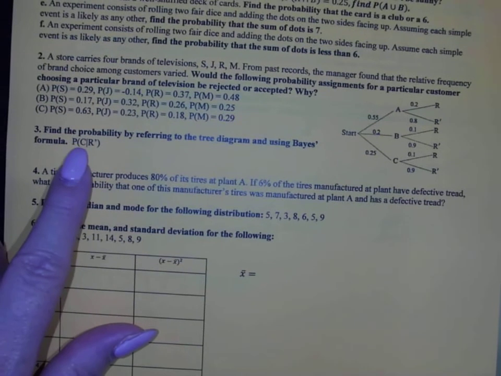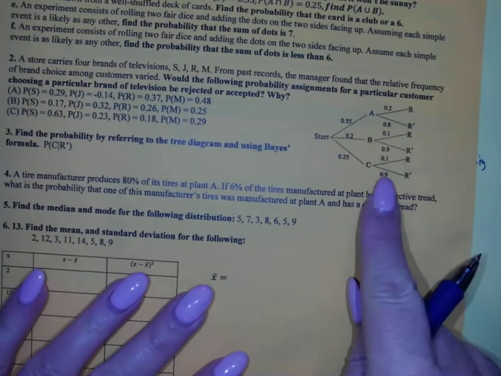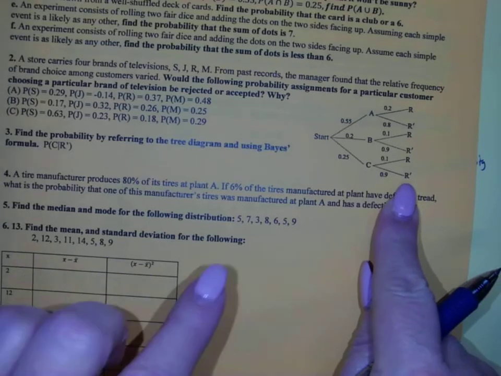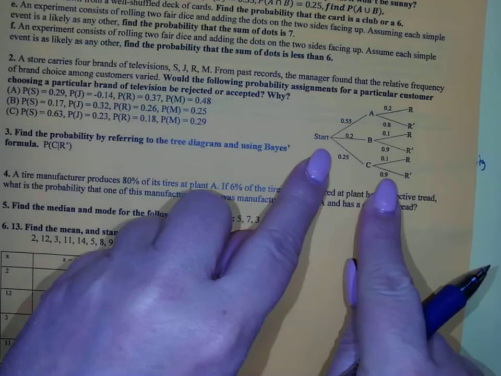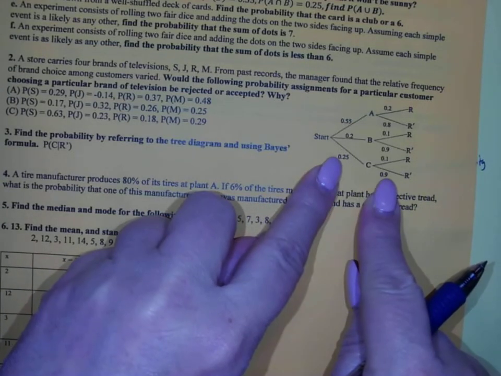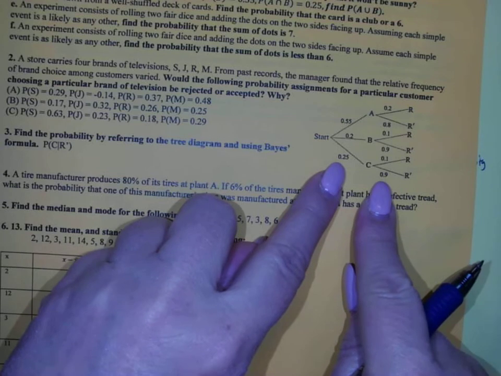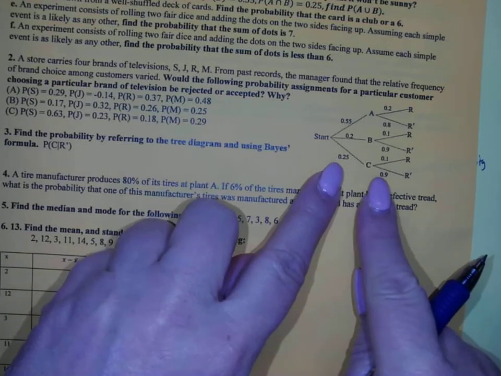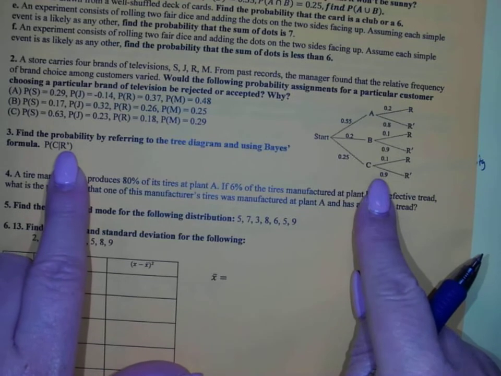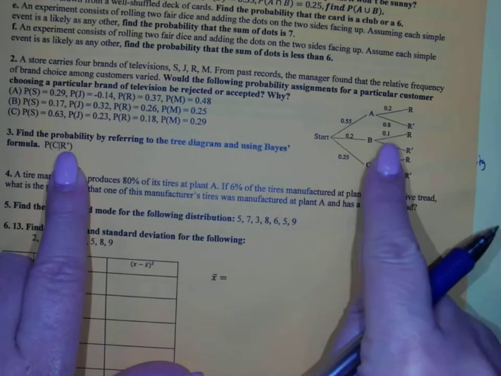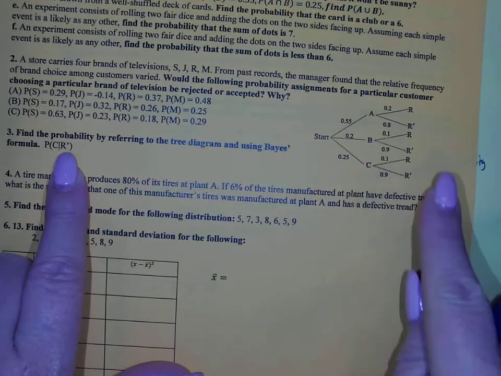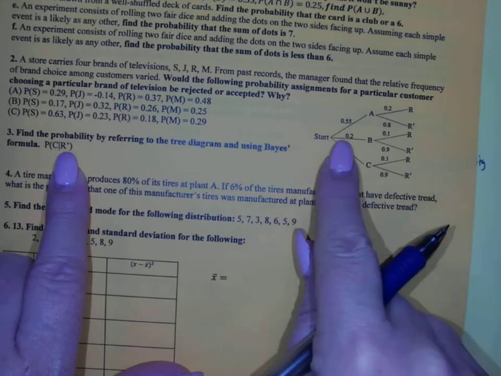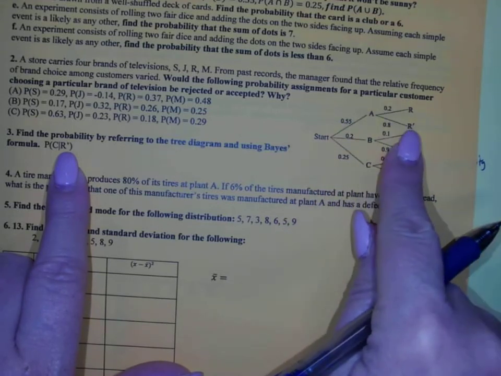So C, given that R complement occurred. So that means we've got the two probabilities here. Now that was what we'll put on the top, and they'll be multiplied. But on the bottom, because we're given that R complement occurred, we have to look at all of the complements as they occur. So we will put on the bottom the C with R complement, the B with R complement, and the A with R complement.